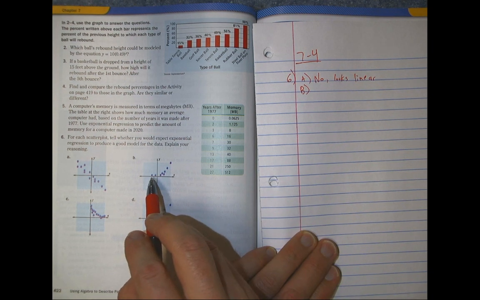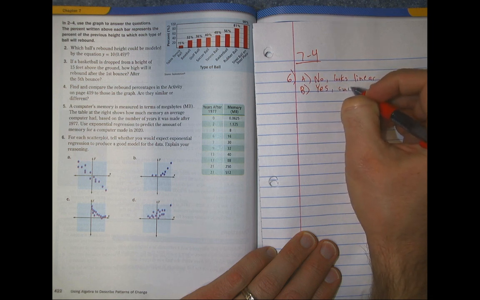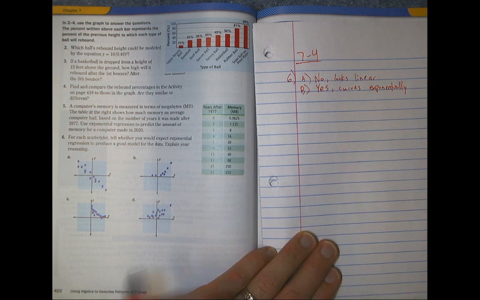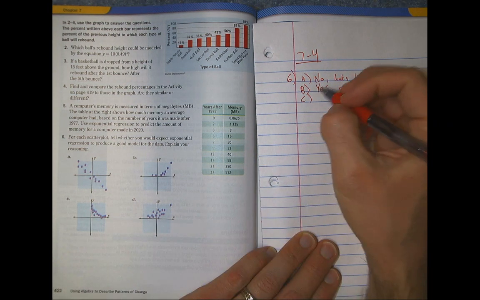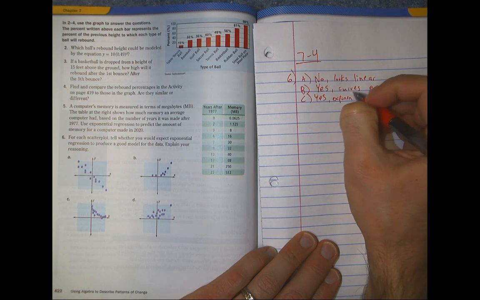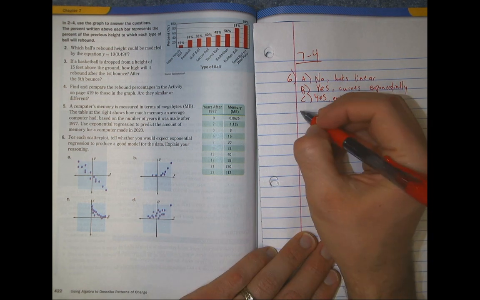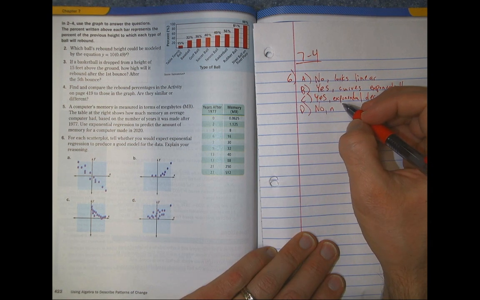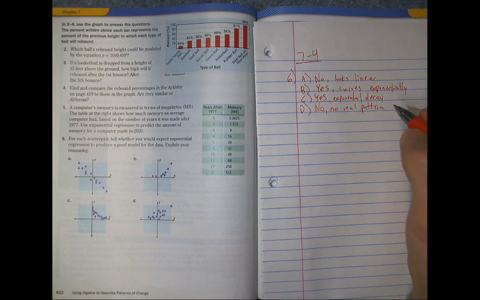Letter B, I think yes, absolutely. Curves exponentially. Letter C, looks like yes. This looks like exponential decay going down. And then letter D, I would say no. And to me, this isn't necessarily linear or anything. This is all over the place. No real pattern. Definitely not curving up or down.